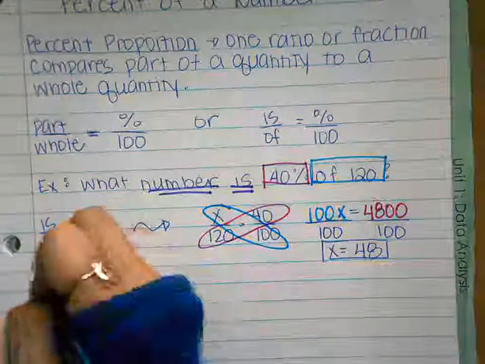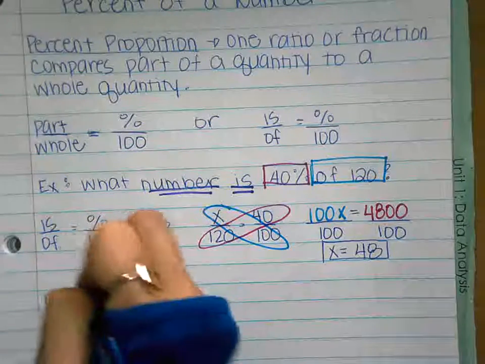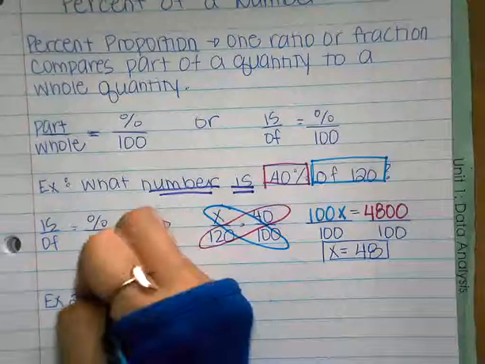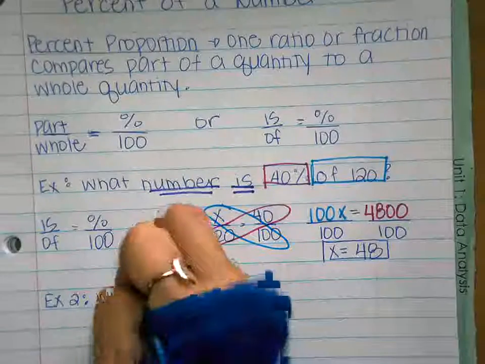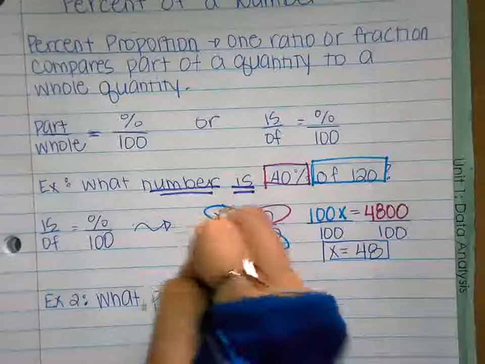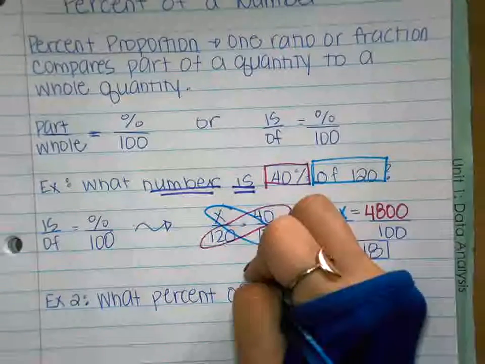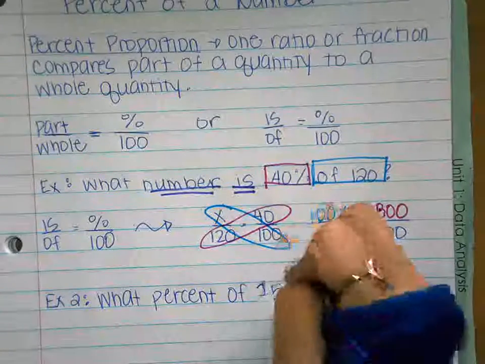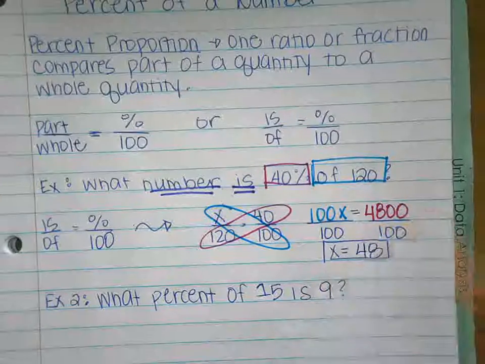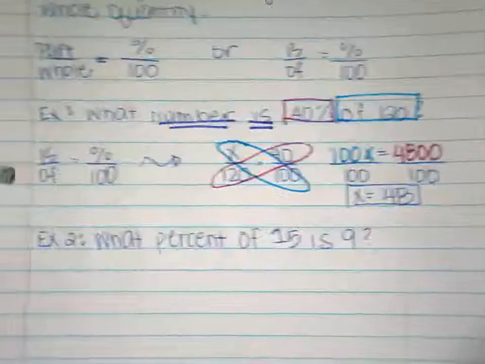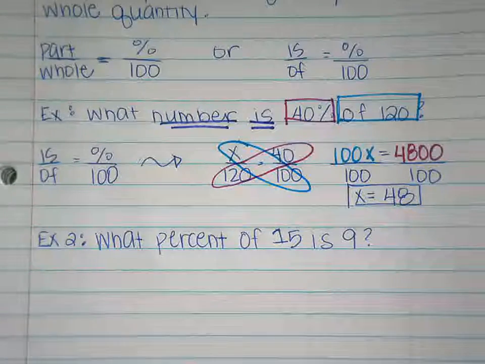Okay. What if we did this one? What percent of 15 is 9?